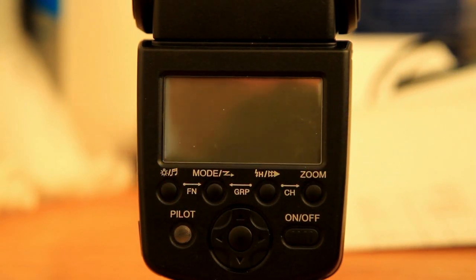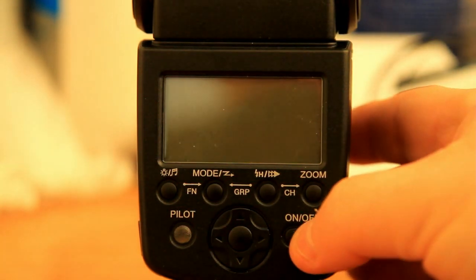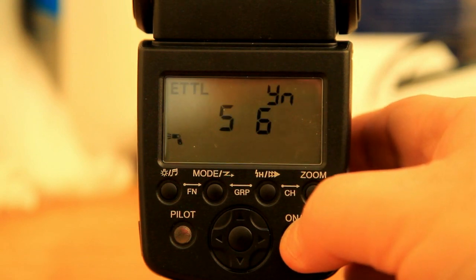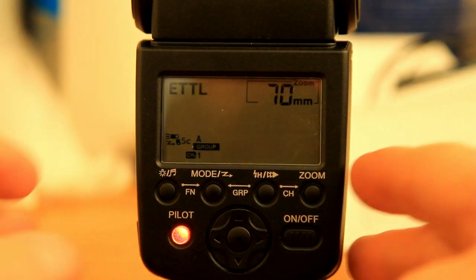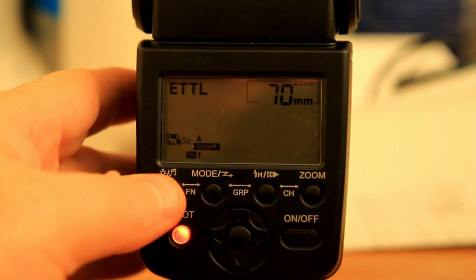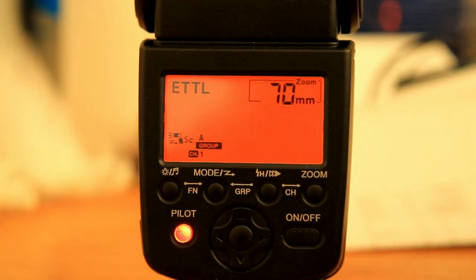I wanted to make another video of this Yongnuo 568EX. On this particular video I just wanted to show you the custom functions on it, and how difficult they are to understand from the flash itself. So let's turn this thing on. Hold it for a couple of seconds. It comes on, and I'll try to turn the light on here so you can see it.